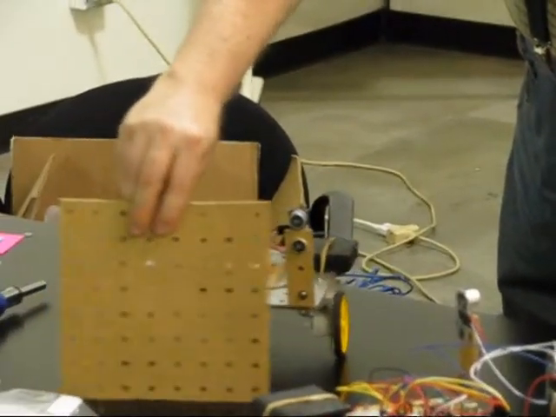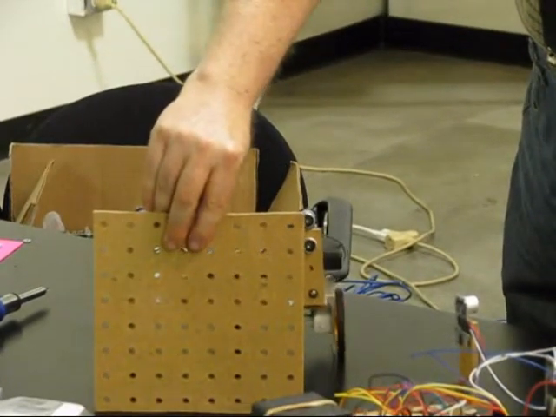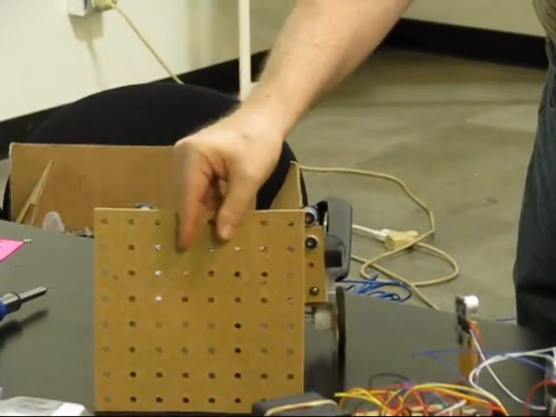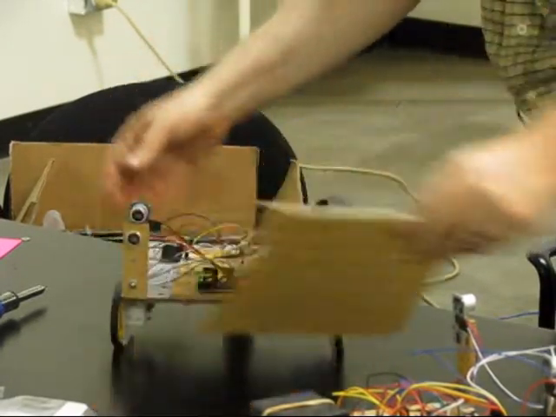So it follows, huh? And it's a follow me robot. It follows the flat plate. Okay? And if you point it at a wall, it'll just sort of go up to the wall and stop. So we can do that.